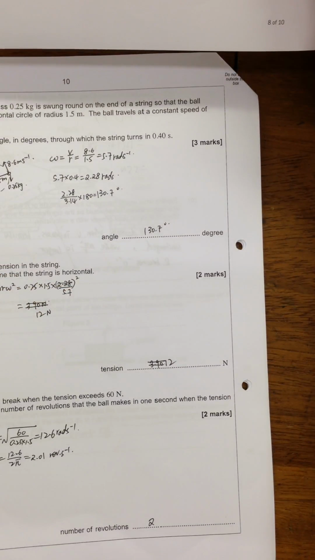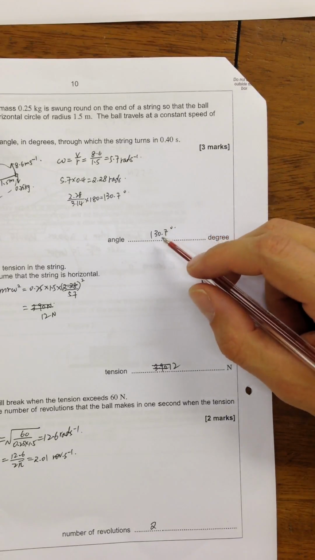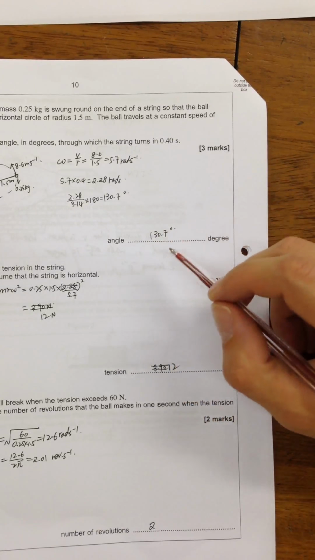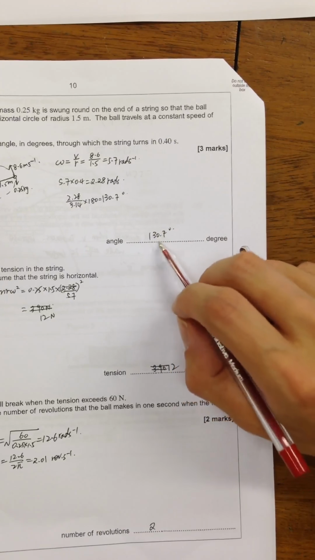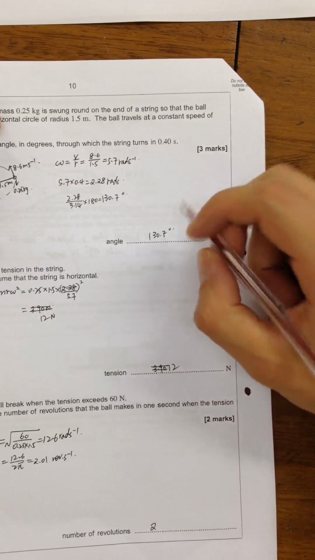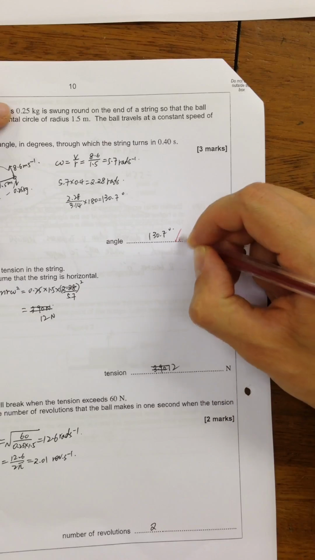This answer here, we should really round this off to 3 significant figures. I mean, certainly not 4 sig fig like you've done here. I mean, you could argue 2. It should actually be to 2 sig fig, so 130 would be the correct way to express it. But I'll give you 3 marks.